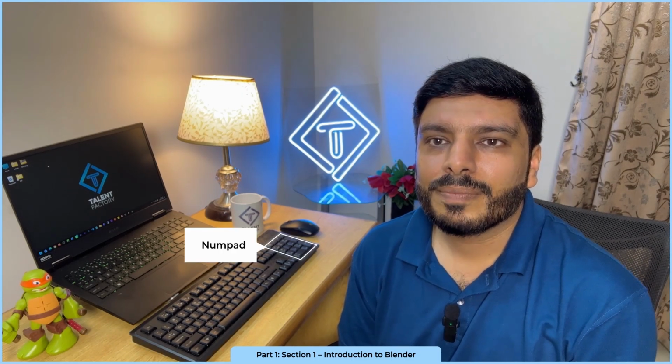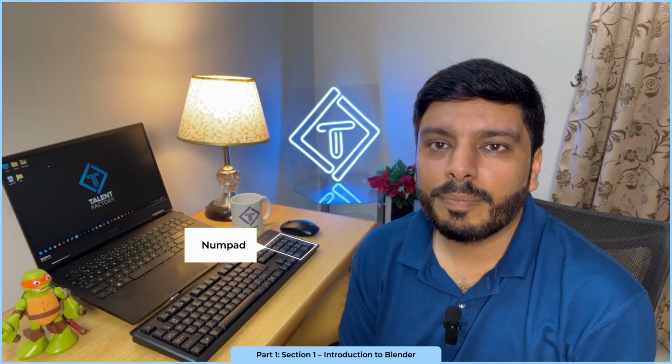It is also recommended to have a full-size keyboard with a numeric keypad, or numpad. Blender makes use of several useful numpad shortcuts. Also, if your keyboard doesn't have a numpad, don't worry. Blender includes an option to emulate the numpad as well. We'll see that together in the next section.